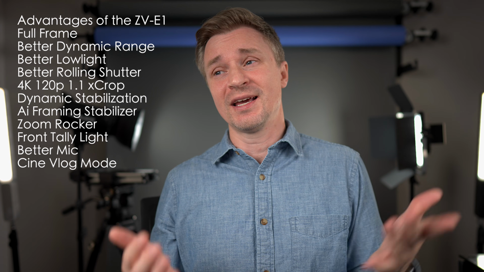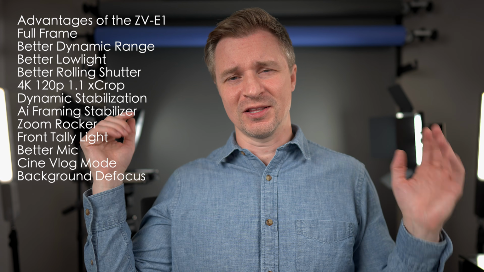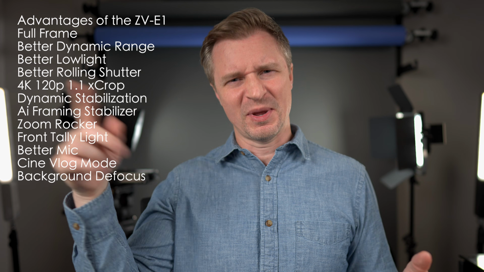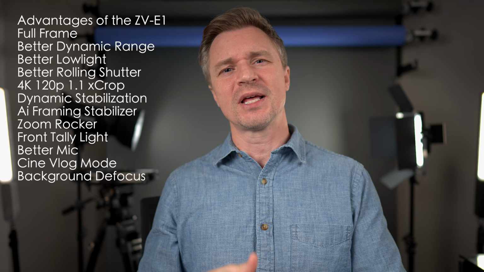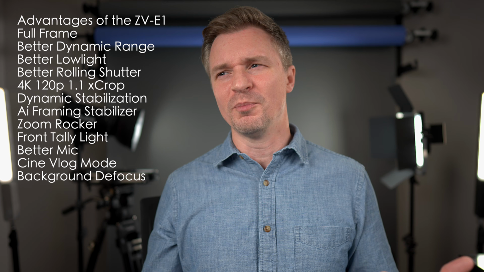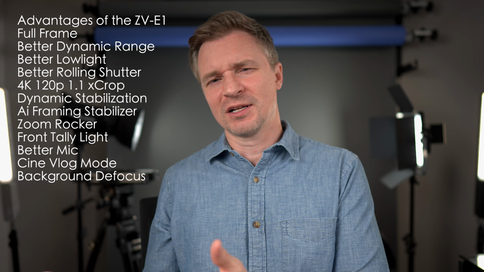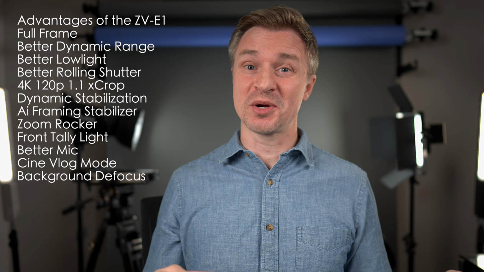Beginners might also like the background defocus that's on the ZV-E1. You press a button and the background either gets blurry or gets clear, depending on how many times you press the button. And if you don't know how to manipulate your aperture, shutter speed, and ISO, then that could be useful for you. But for most of us that know the cameras a little bit, probably won't be using that button very much.